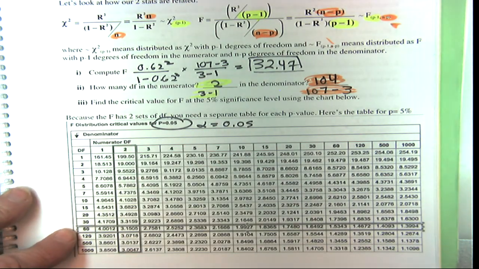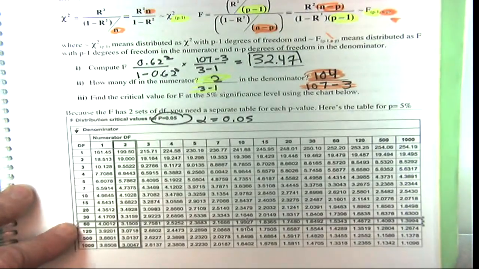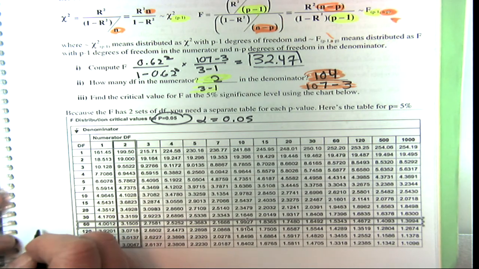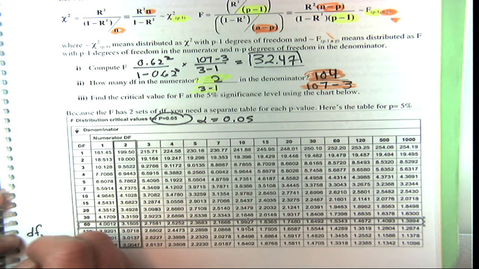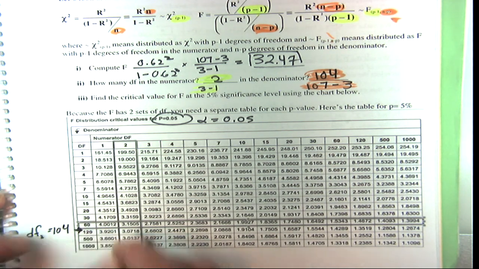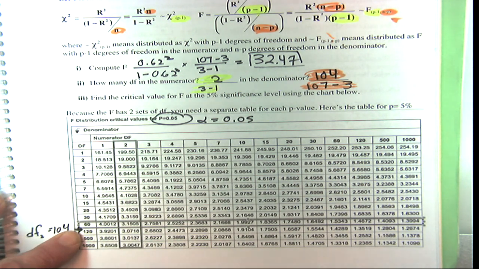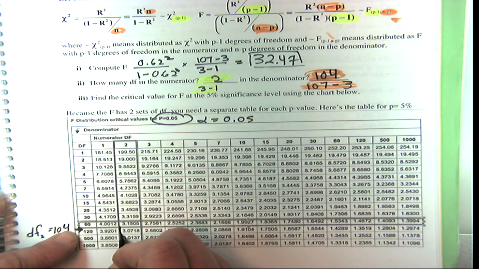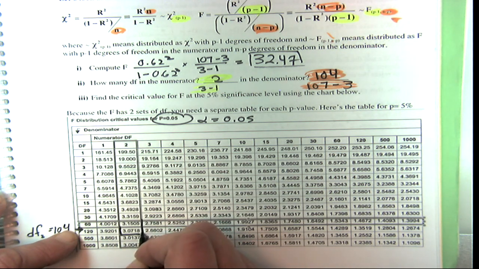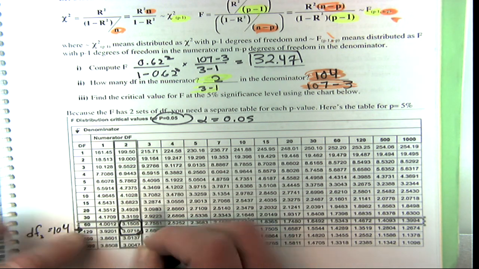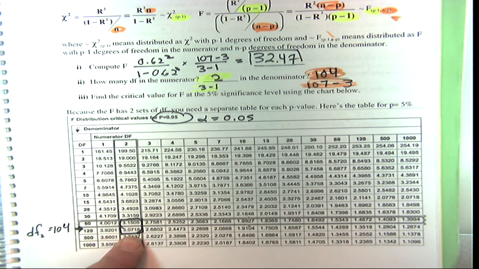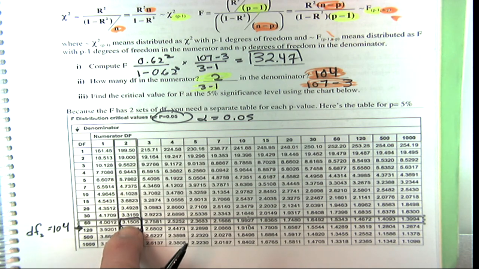And then we have 100 degrees of freedom for the denominator. Degrees of freedom 2, they call them. That's 104. So it's like right in between 60 and 120. So we can look at these two. And now remember, we're trying to assess whether our F ratio is bigger than these. Well, if it's bigger than this one, it's going to be bigger than this one.